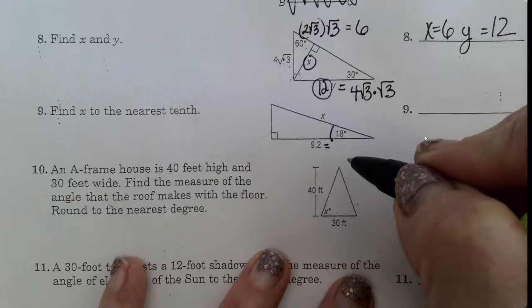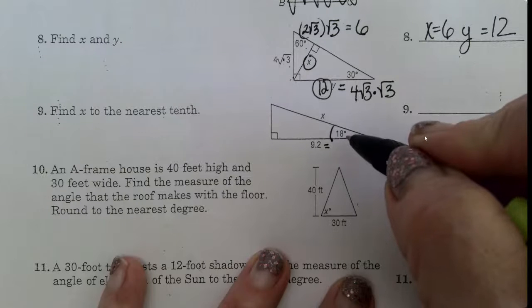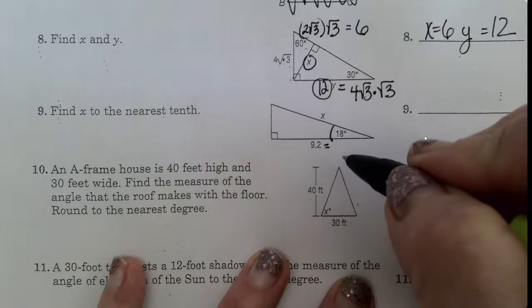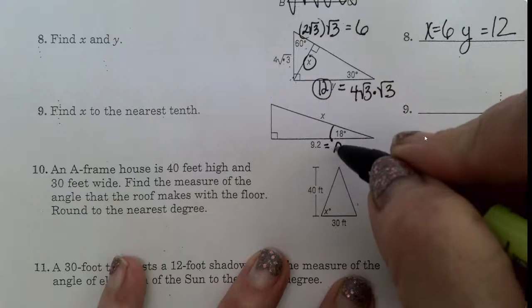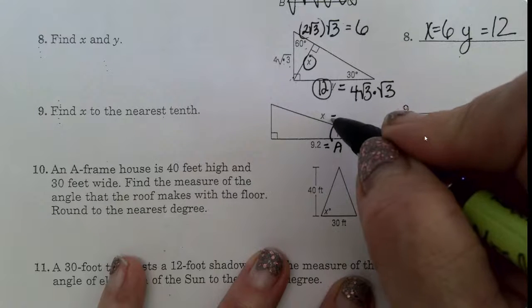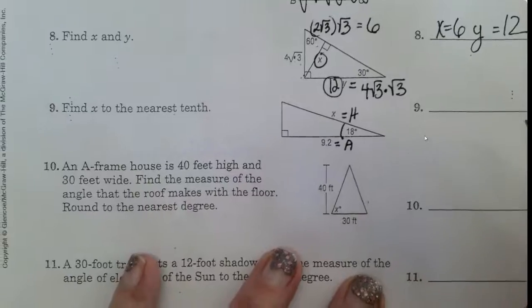What side is that? Based on that angle, what side is that? Adjacent. What side are you wanting to know? Hypotenuse, right? So which trig function uses those?